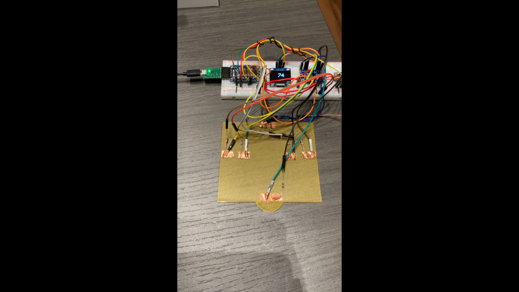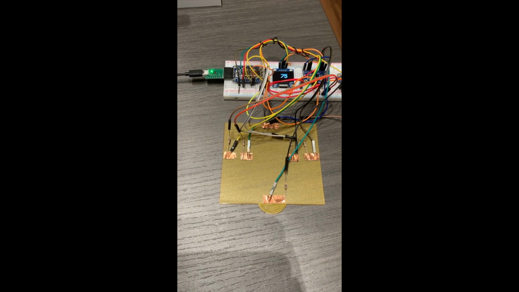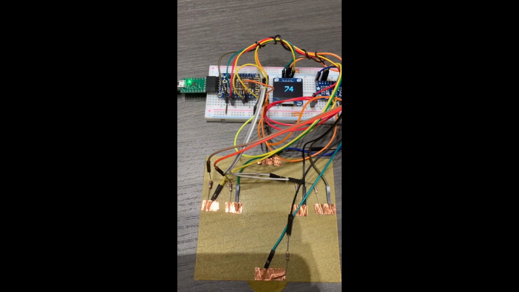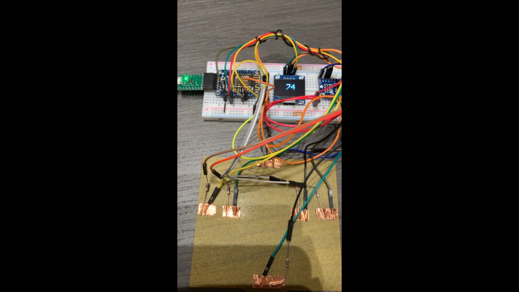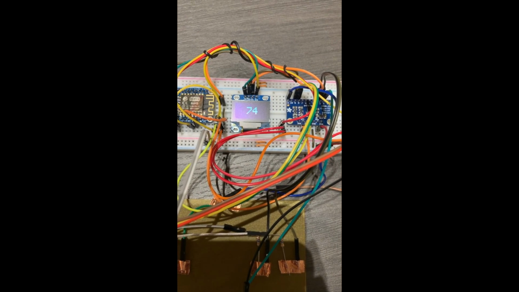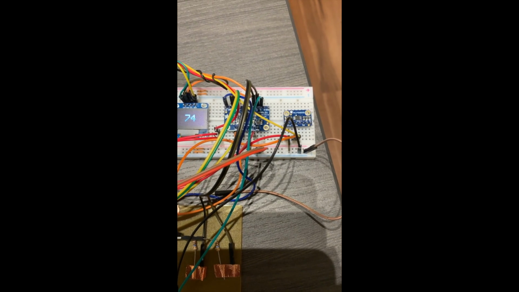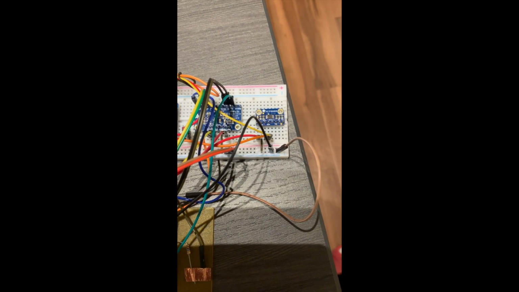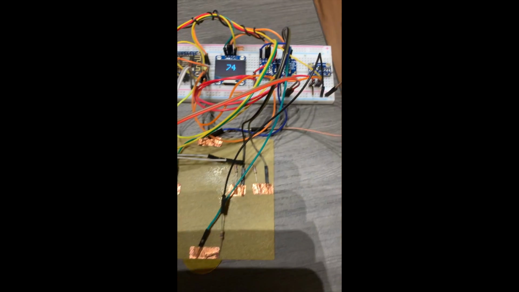On the left is a CP2104 USB to UART converter, which is currently interfacing with the ESP8266 Huzzah board from Adafruit. This is in turn connected over I2C to a monochrome OLED display, an MPR121 capacitive touch sensor, and an MCP9808 temperature sensor.